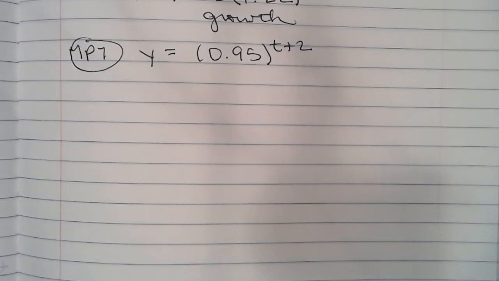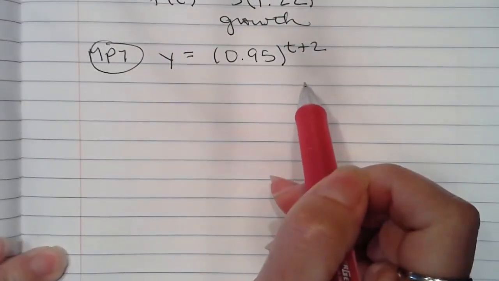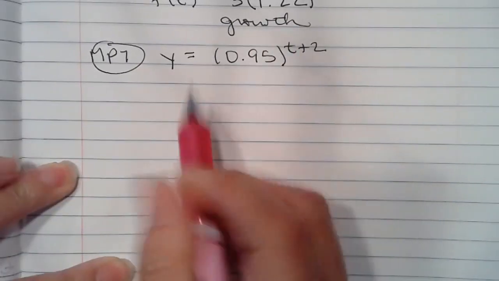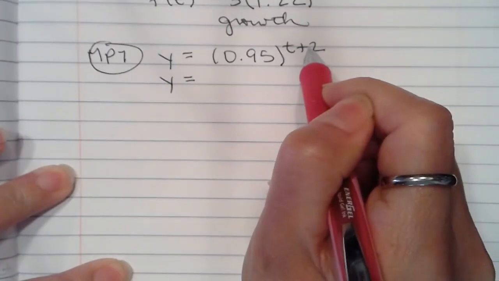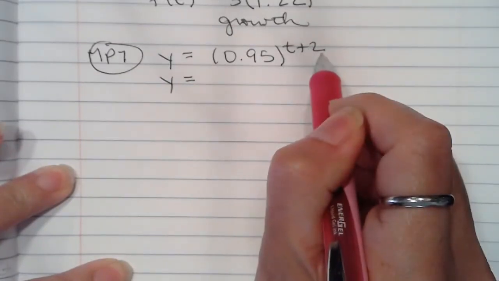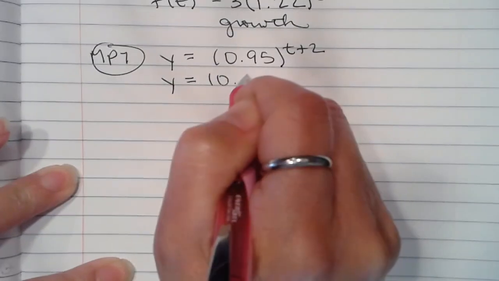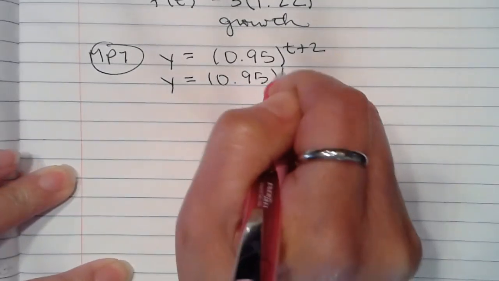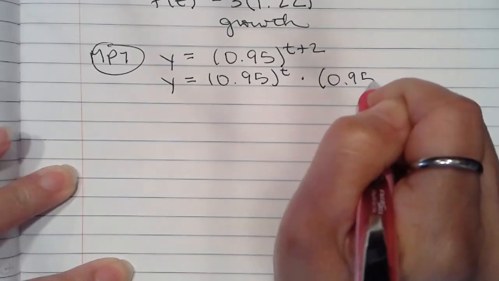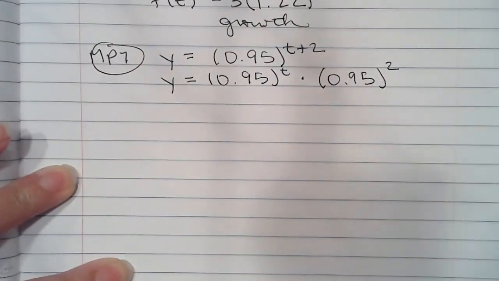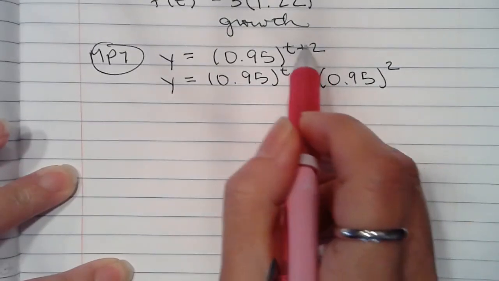Okay, last problem, monitoring progress 7. I'm going to rewrite this function and try to determine if it is a growth or if it is a decay. So y equals, if you remember your rules of your exponents, you're allowed to add them when you multiply them. So let's do the opposite now. So that means this is going to be 0.95 to the t times 0.95 to the second power. Because when you multiply them with the same bases, you add them.